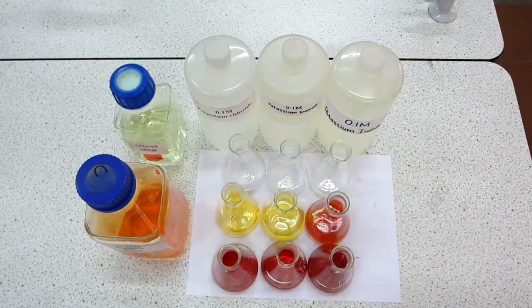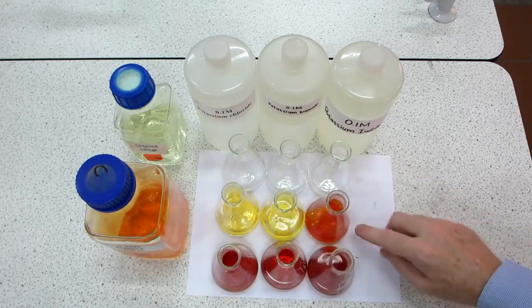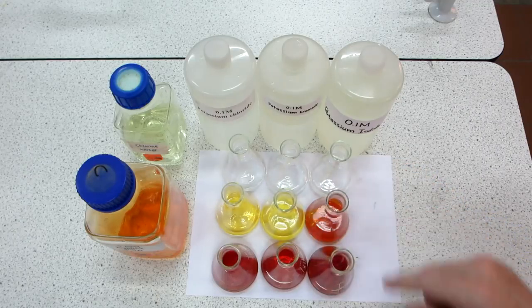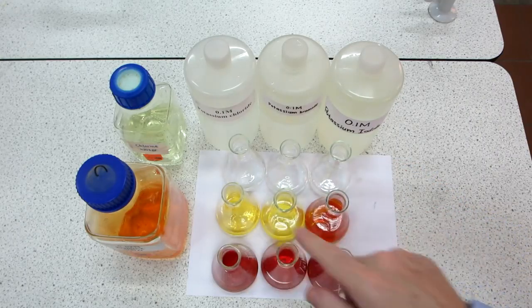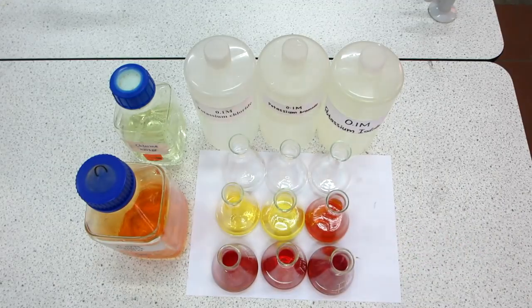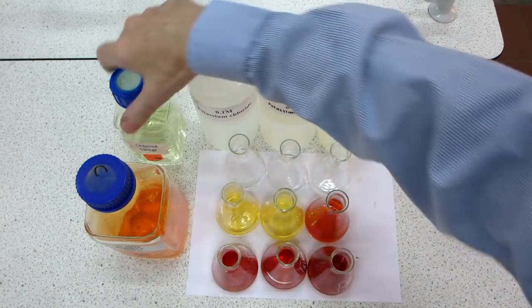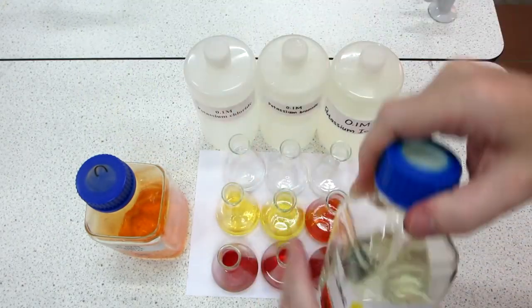And hopefully you can see there that the bromine into potassium iodide has turned a much deeper orange colour than the other two, perhaps indicating a difference in the reaction. Finally we have chlorine water. Here's the chlorine water, and we're going to introduce that into the three flasks.